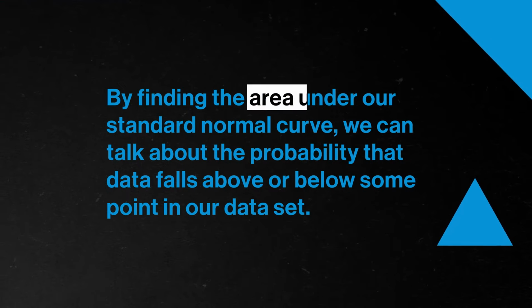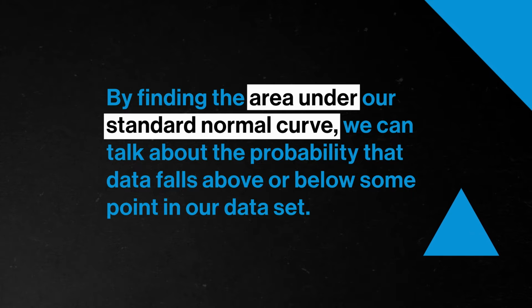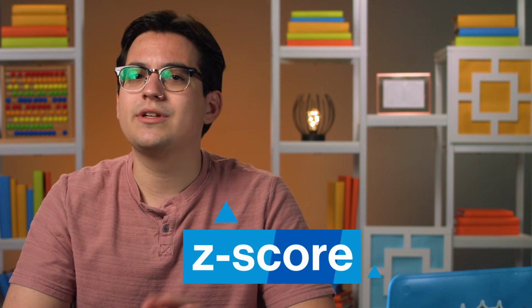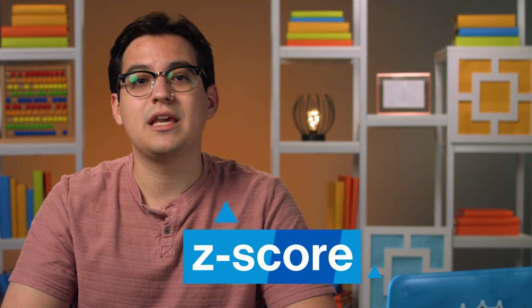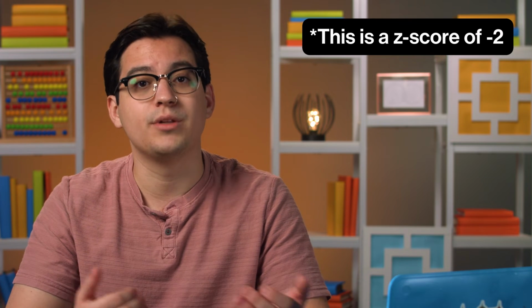Like, by finding the area under our standard normal curve, we can talk about the probability that data falls above or below some point in our data set. We do this using z-scores, which we talked about last episode. Check out that episode for a refresher. But basically, a z-score tells us how many standard deviations a particular point is from the center of the dataset. Like in a dataset about the weights of newborns, we might be interested in how many babies have a weight less than 2 standard deviations below the mean.